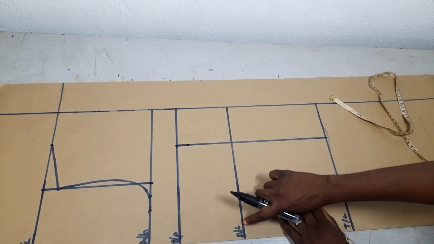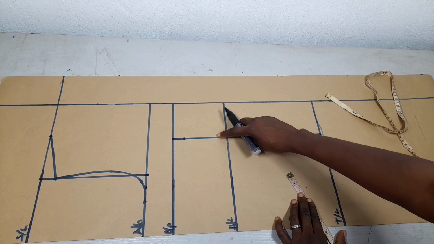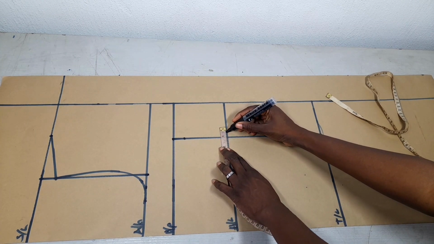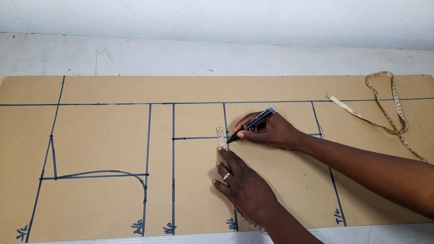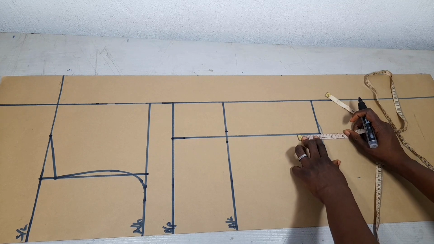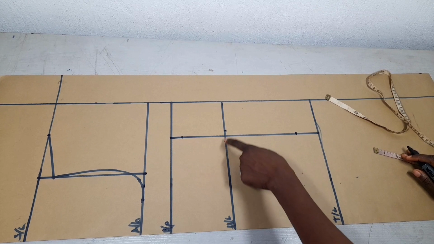On this line, this is my half length, which is also my waistline, I'll be taking ½ inch on both sides of this straight line. And here I'll come up by 2 inches. So I'm connecting these 4 dots together now.